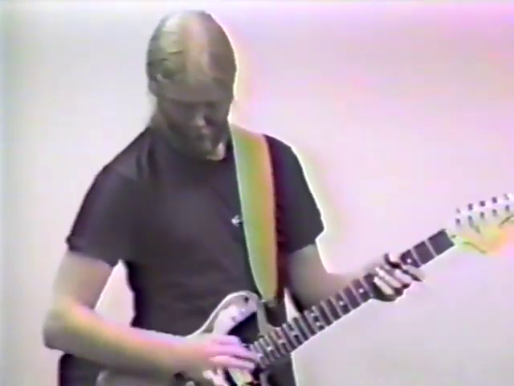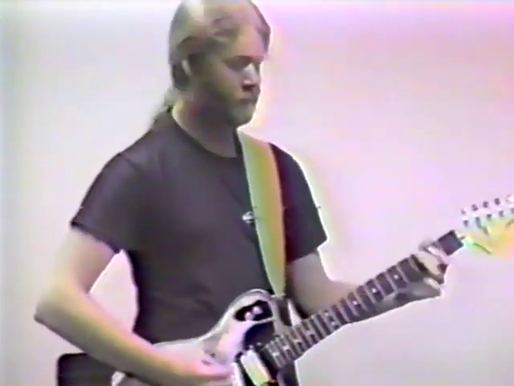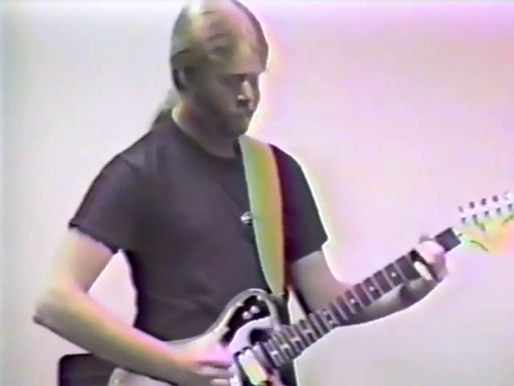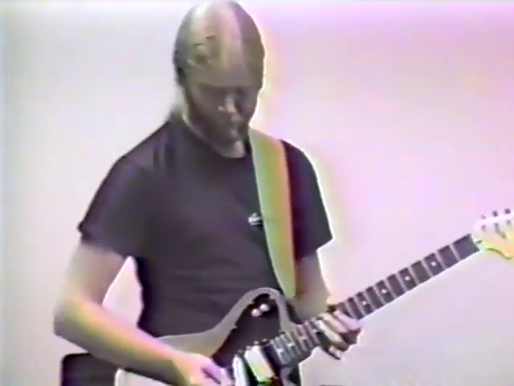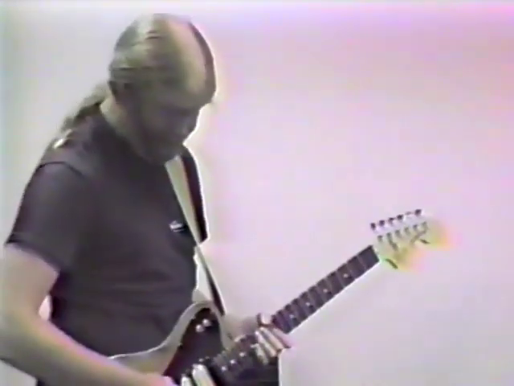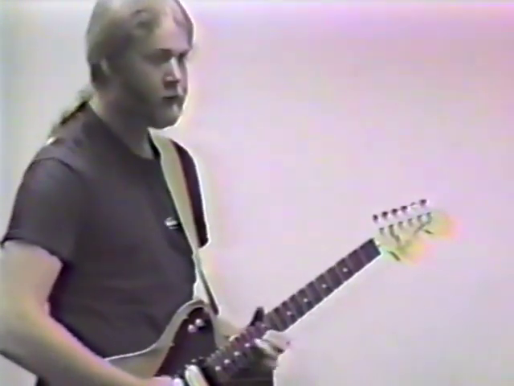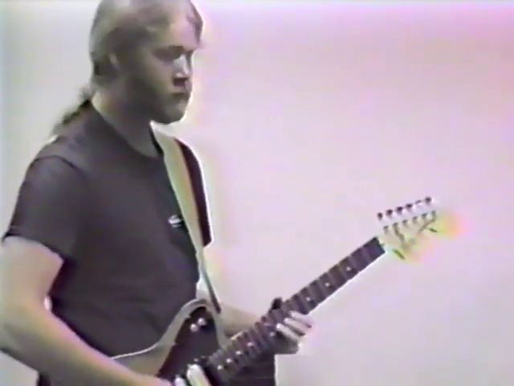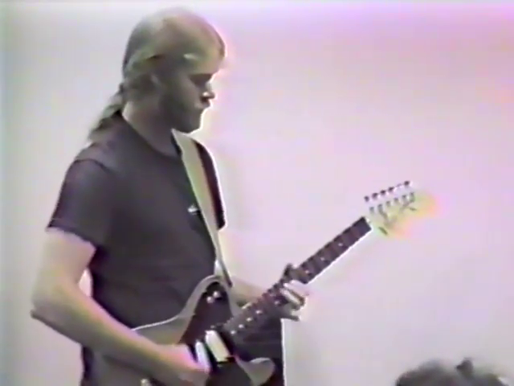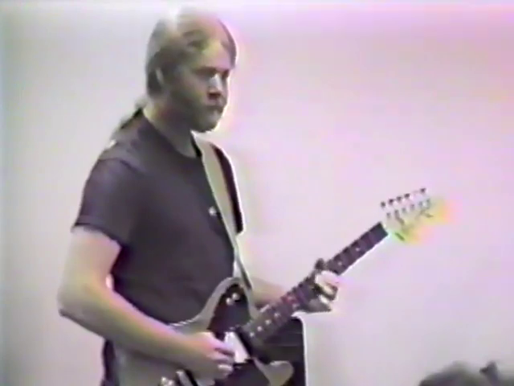Now, no matter what I have set up, if I hit the red switch, it goes only to the strap pickup. That's just the strap pickup, kind of a stratty sound. Now if I add the white switch, it'll add this to it. So now this is both the strap pickup and the telly pickup. Now just the strap pickup. Here's the difference.